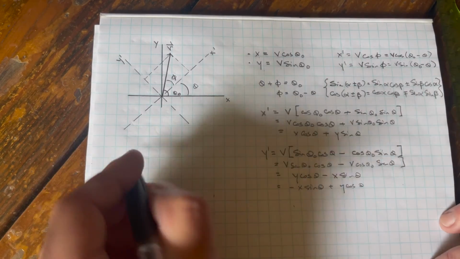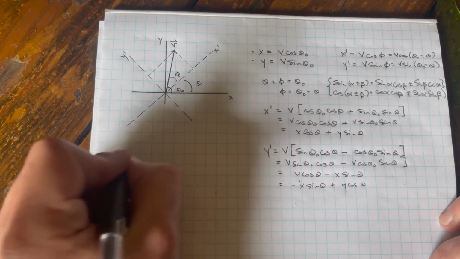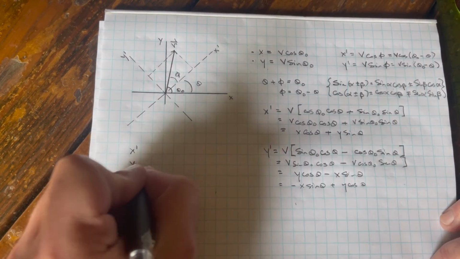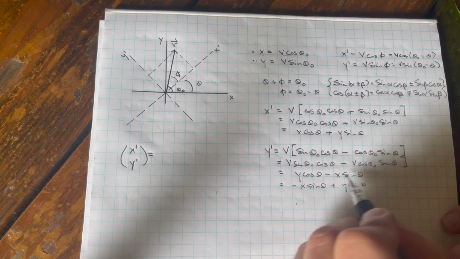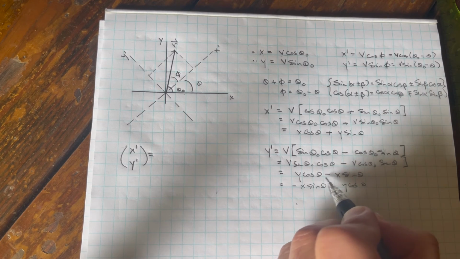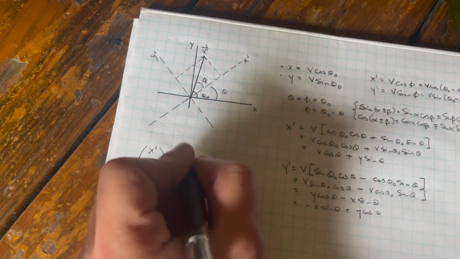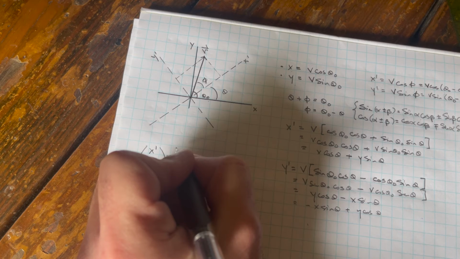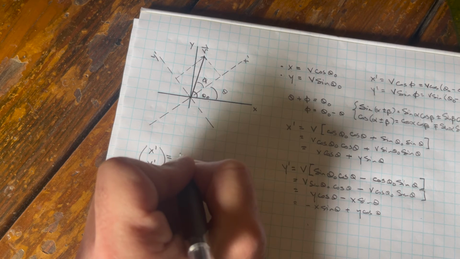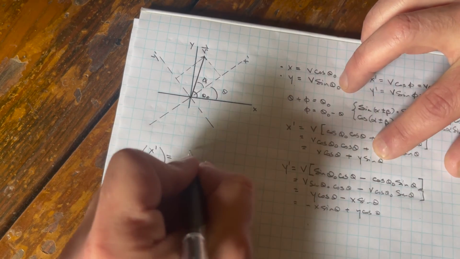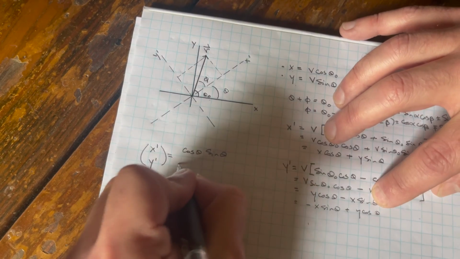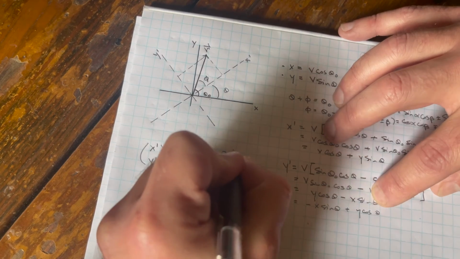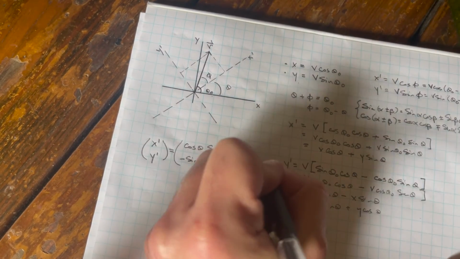Now we can write this in matrix form, where we have this rotation matrix that we can write now as cosine theta, sine theta, and minus sine theta, cosine theta. We can multiply that by our vector x y.